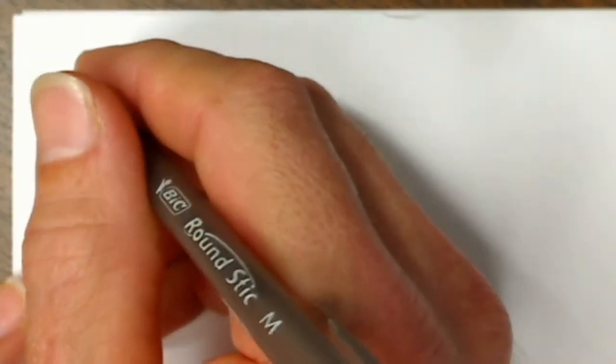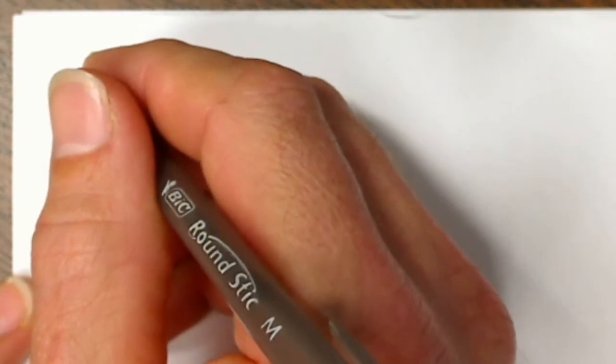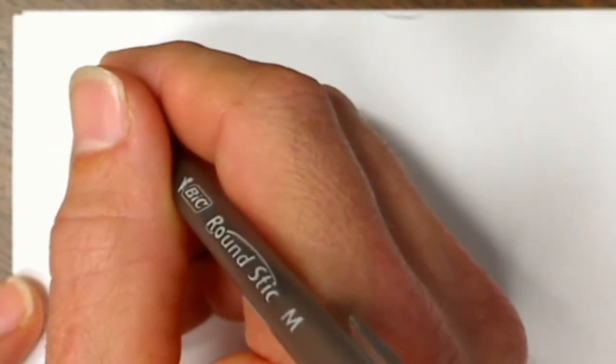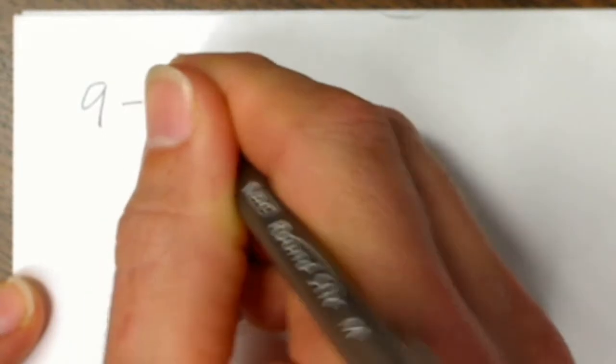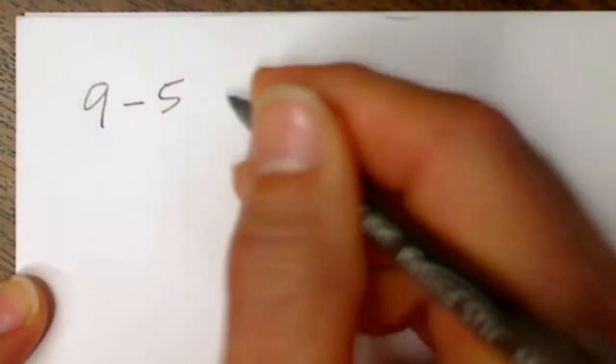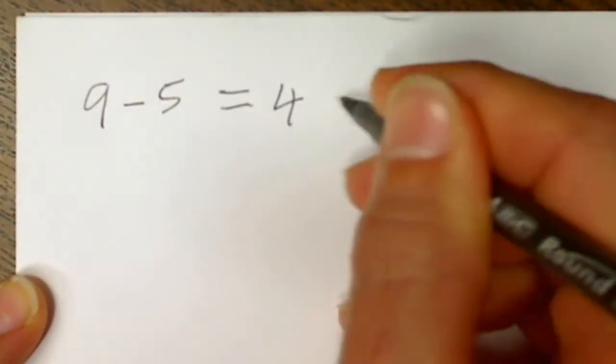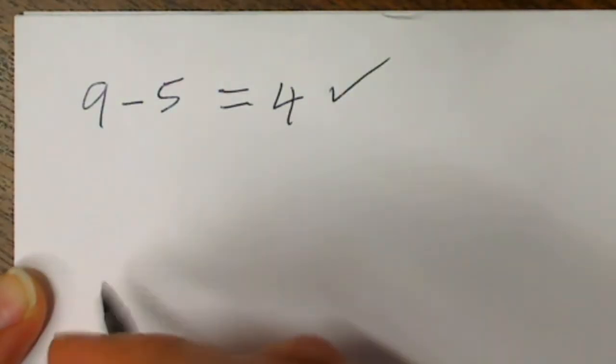In this video, I'm going to demonstrate how to subtract signed numbers. Really, there are only 5 types of subtraction problems. You have 9 minus 5, a big number minus a little one, and we know how to do that already, so I'm not going to concentrate on that.